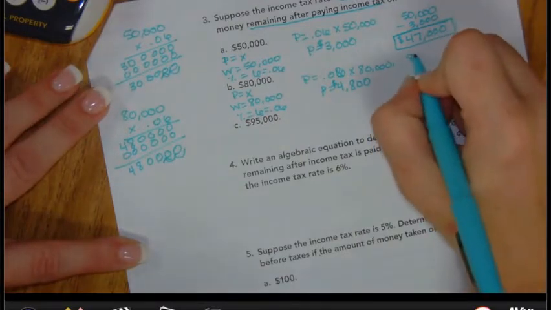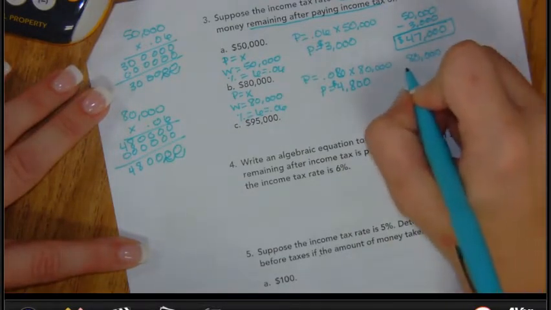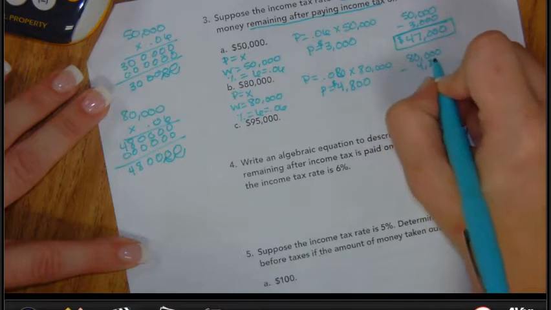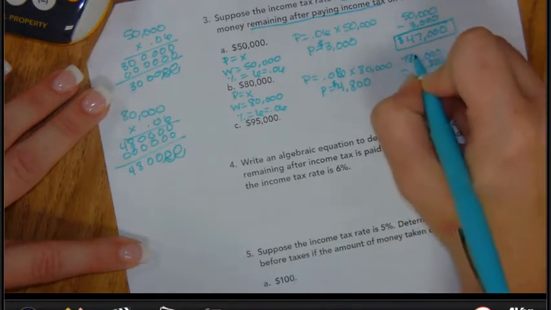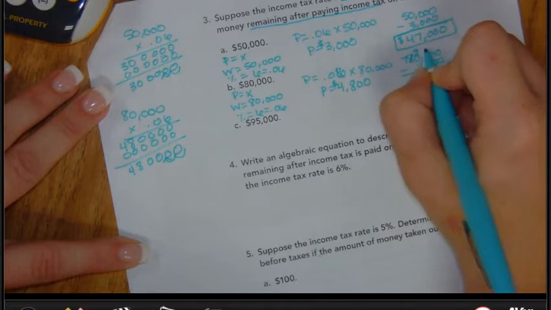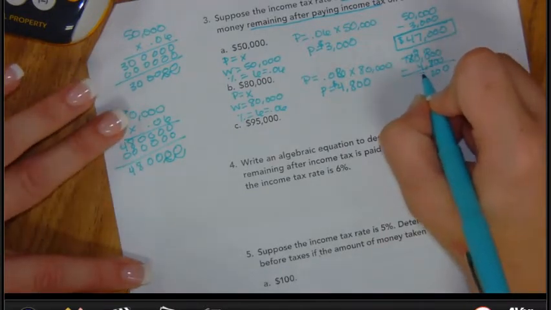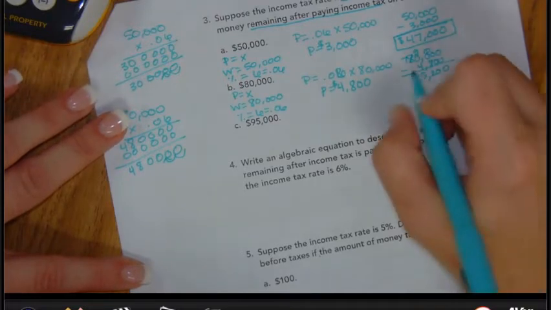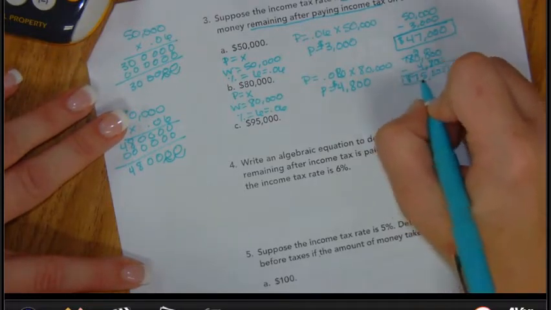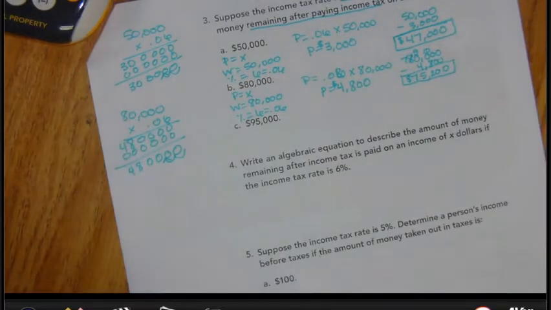So to find the total, I'm going to take the original number, subtract 4,800 from that. Let's see, that turns into a 9 and a 10. 200, 4, 5, 6, oh, 5, duh. And then 7. To get a grand total, I am taking home $75,200.